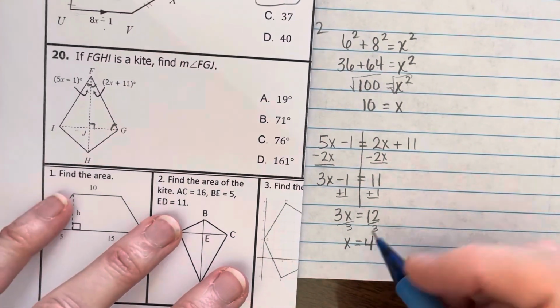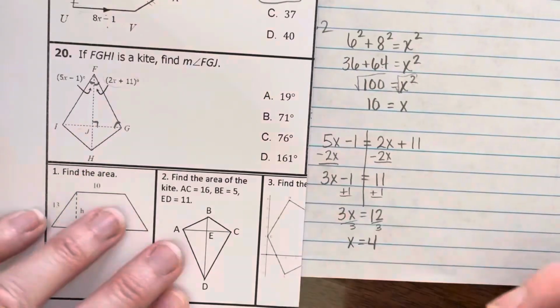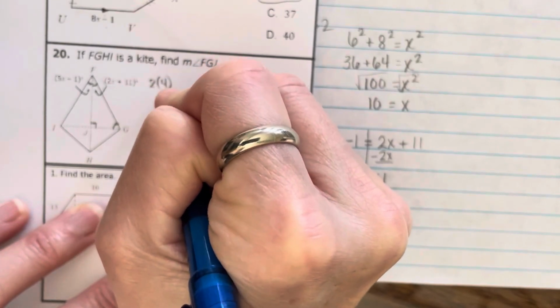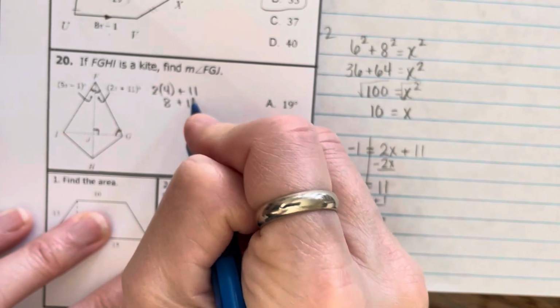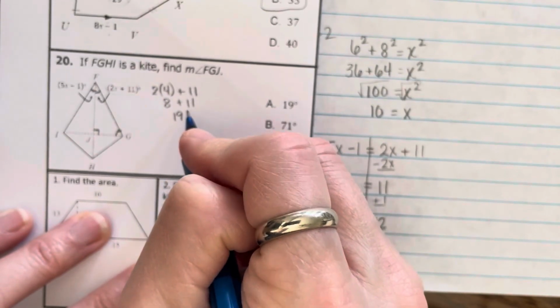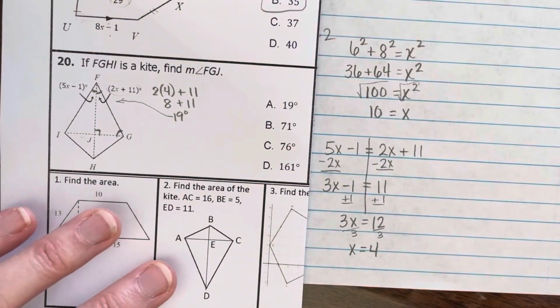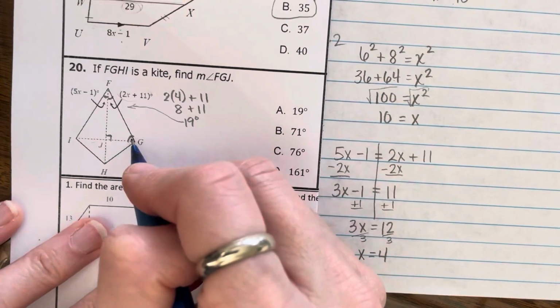Okay, plug that back in to find out what this angle measure is right here. Either one, because they're both the same, right? So we're going to do 2 times 4 plus 11. That's 8 plus 11, which is 19. So what we just found out is that this angle over here is 19 degrees. We also know that this angle is 90 degrees, and we're looking for this one.